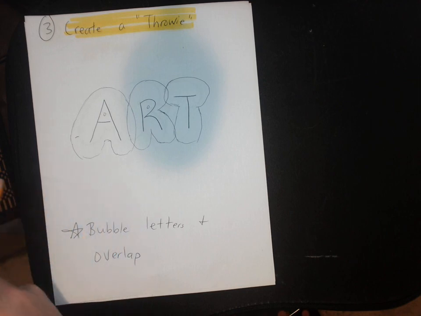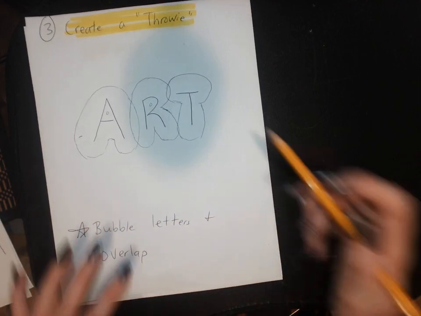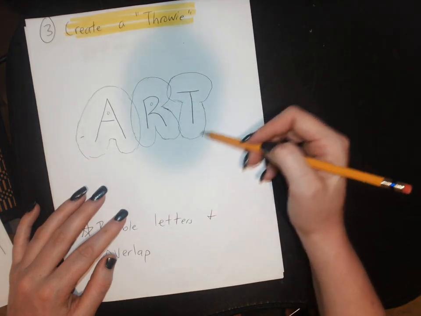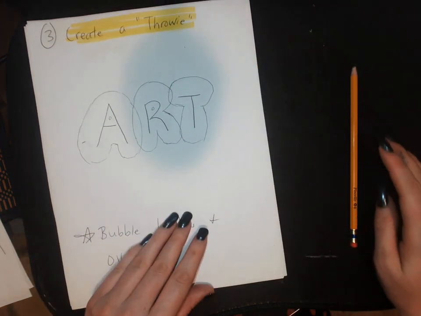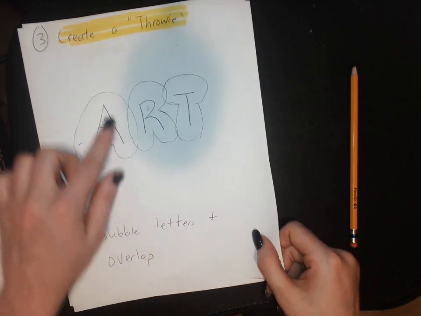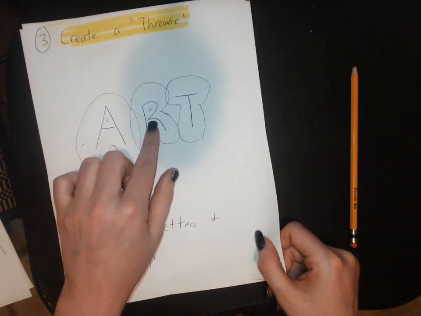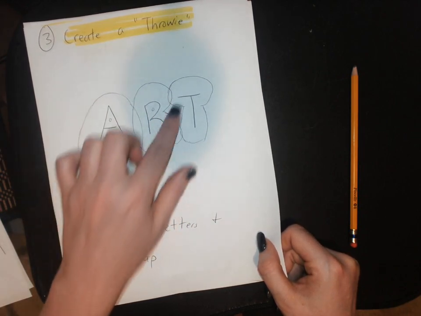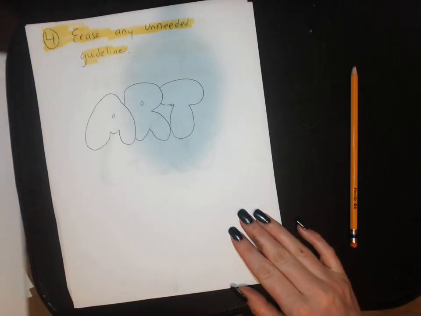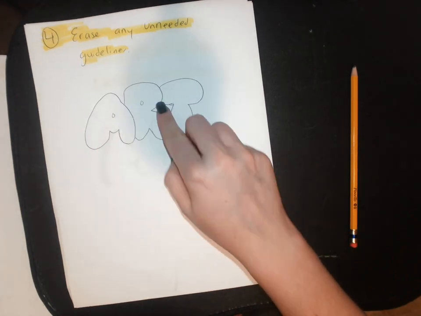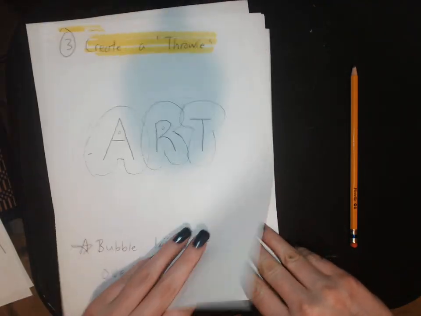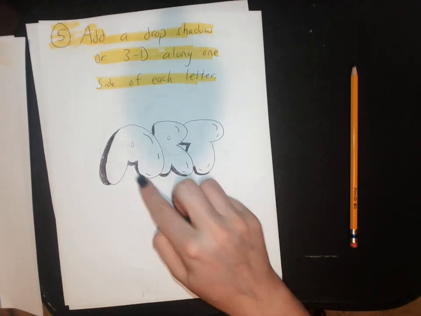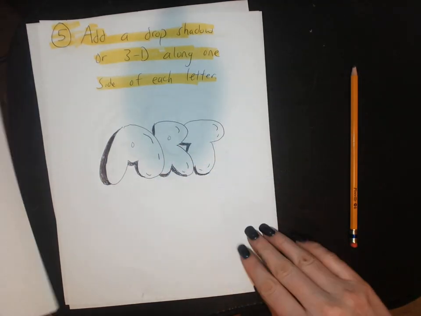So a throwaway is when you actually go in and you have your bubble letters going around, and I'm going to go through and show you the direction. So you're creating the throwaway, so you write your words first, and then you're going to go in with your bubble letters around, and you can see how they overlap. From there, we will erase all the lines, so now you just have your bubble letters. We will then go in and add a little shadow, so this makes them a little 3D.